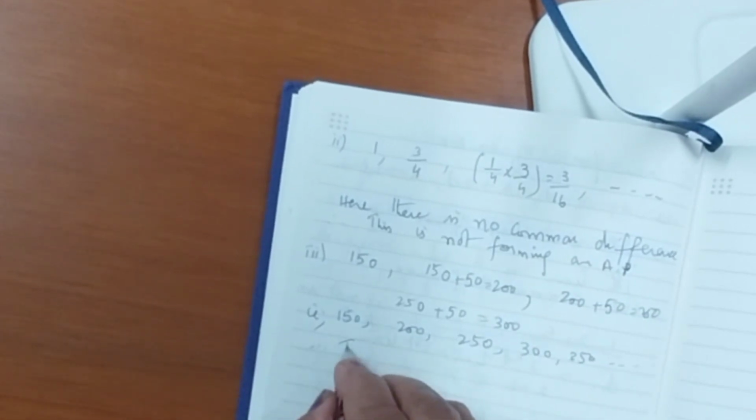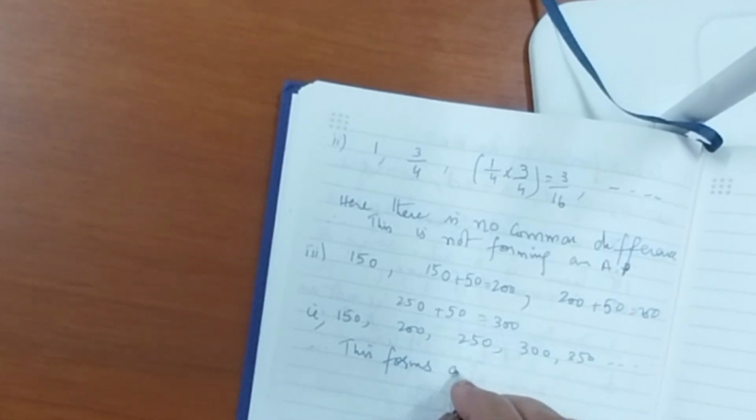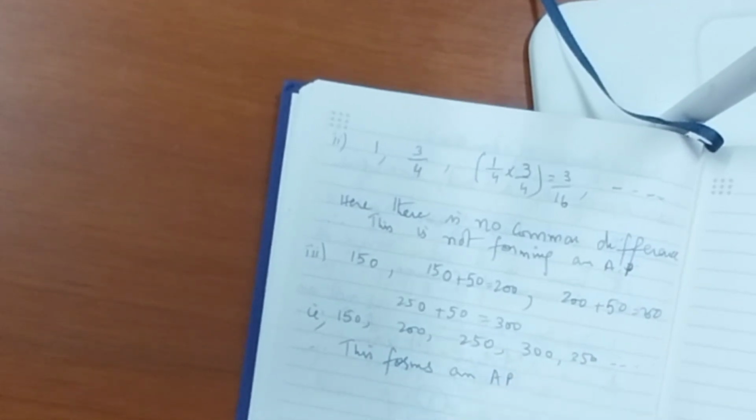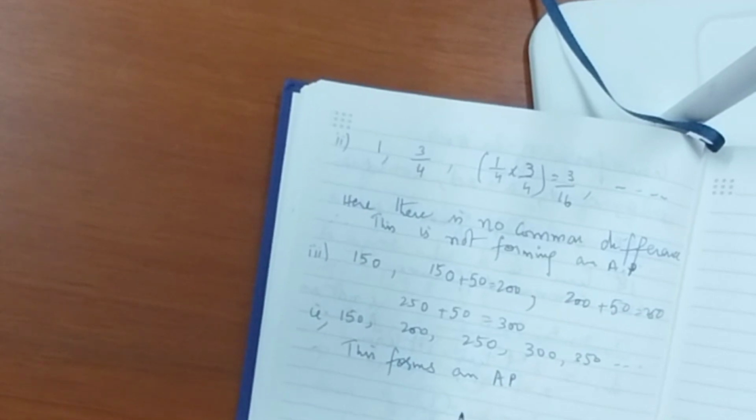Therefore, this forms an AP. Okay, there is a common difference of 50 here.